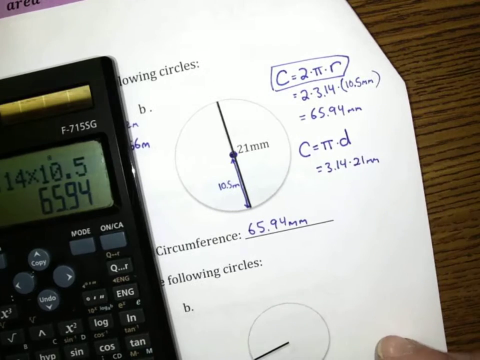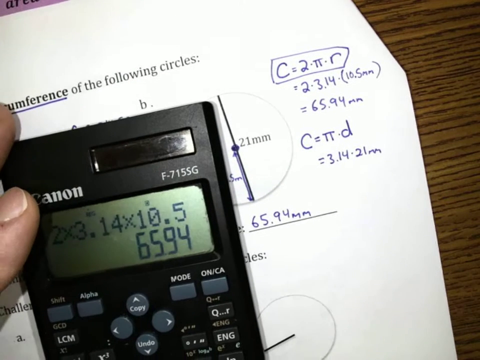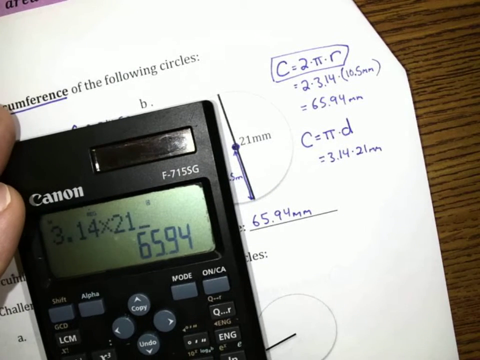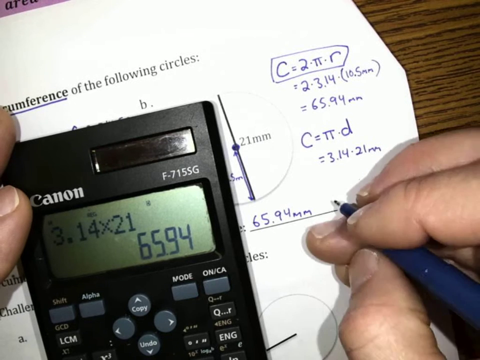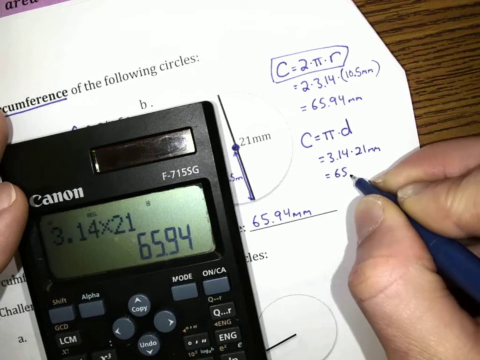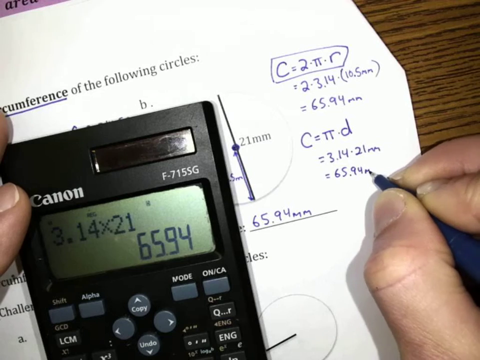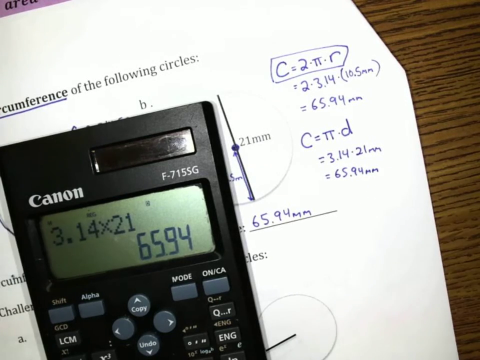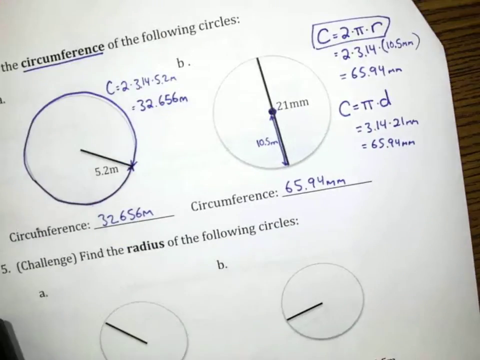And let's just make sure that gives me the same value. If it doesn't, then we're in trouble. 3.14 times 21. And yeah, it gives me 65.94 millimeters. Okay, so that was kind of handy.